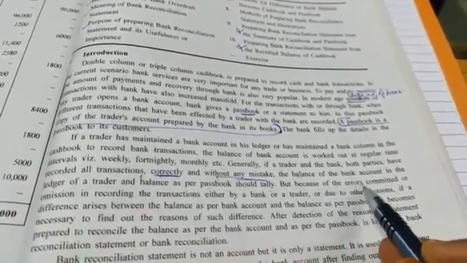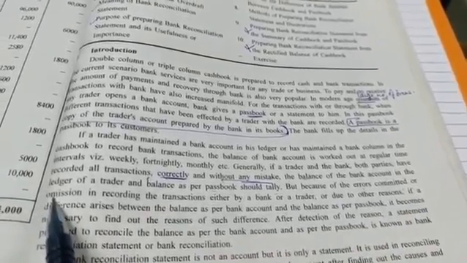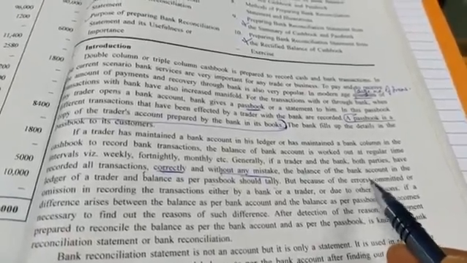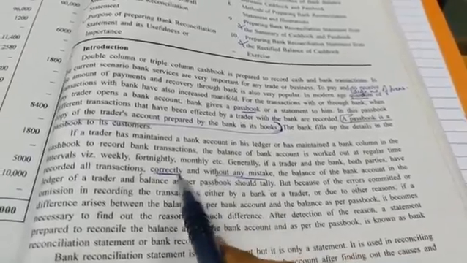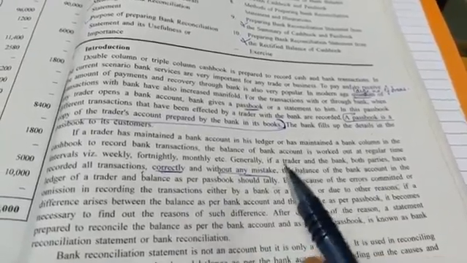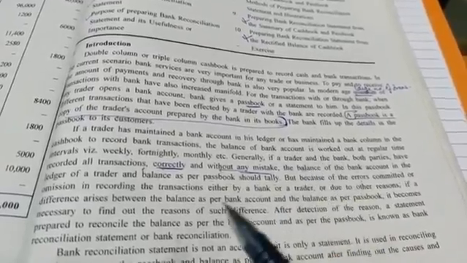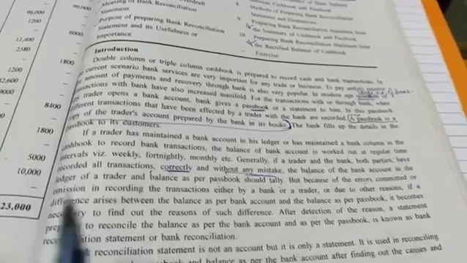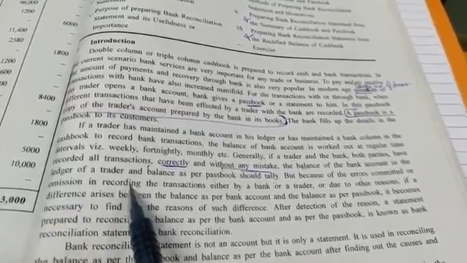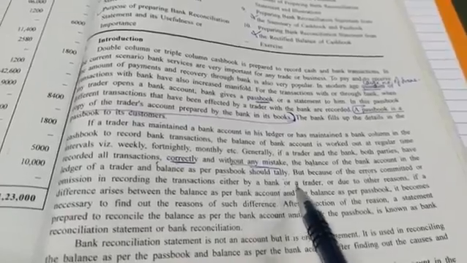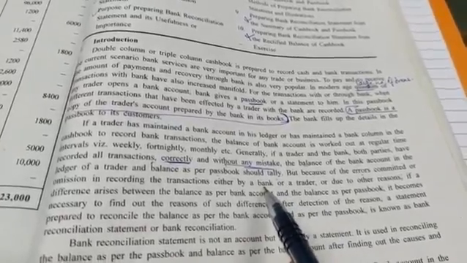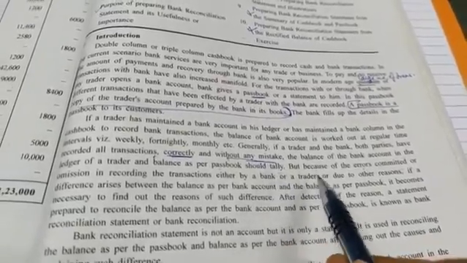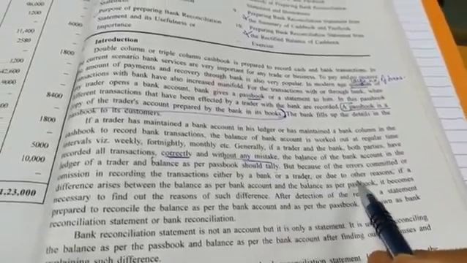But because of errors committed or omission, meaning you forget to make the entry, or there are some mistakes, what will happen? The cash book balance and passbook balance will be incorrect. Why is it incorrect? There may be some mistake or some entry has been forgotten, that is known as omission, in recording the transaction either by the bank or by a trader. The mistake can be committed by the bank or by the trader himself. So there can be a mistake either in the passbook or in the cash book, or due to any other reason.